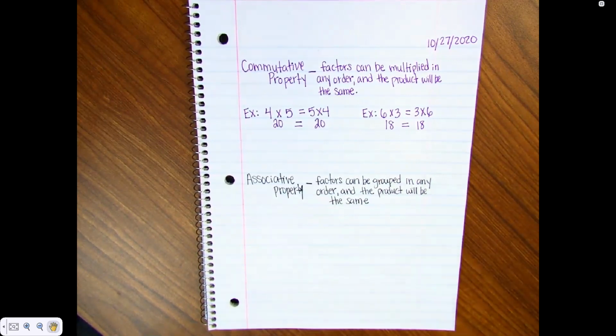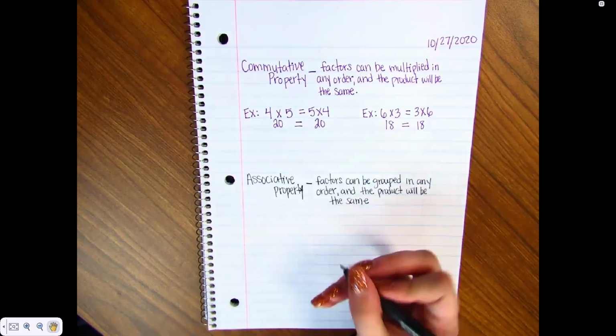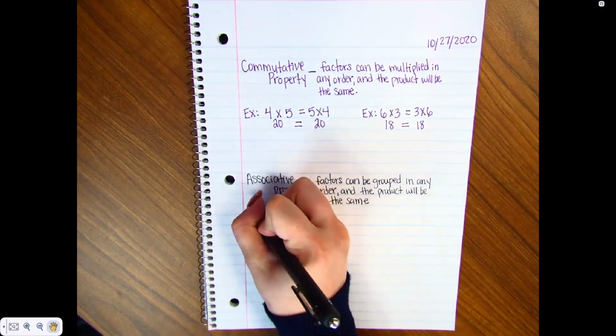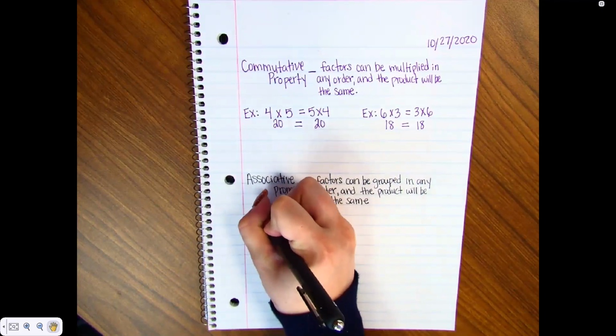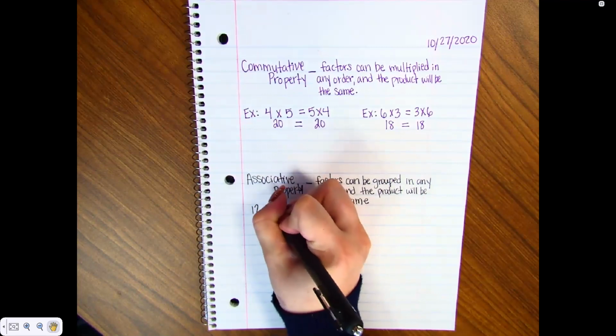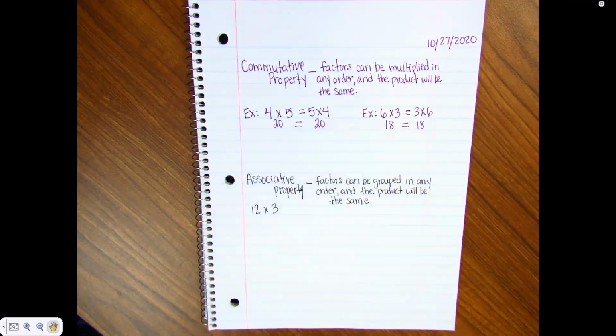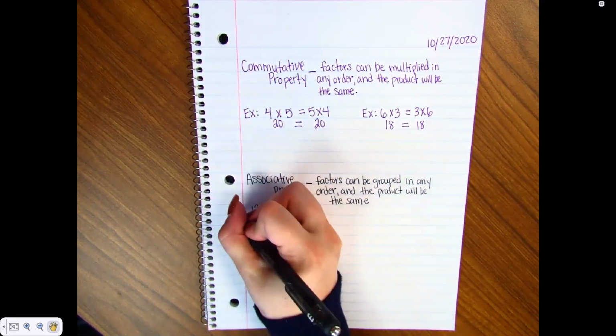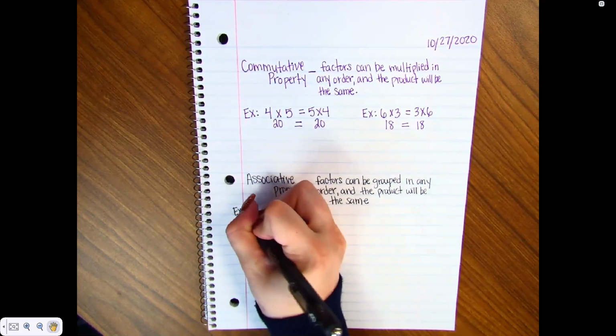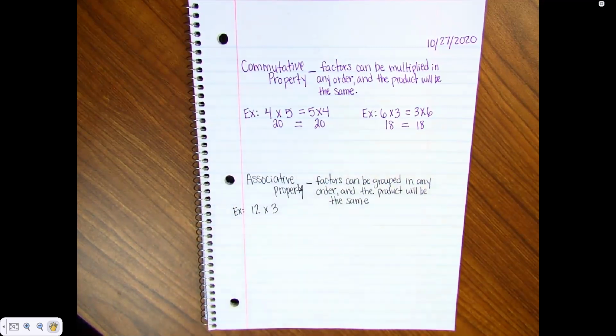So what this would look like is, for example, if I had 12 times 3.